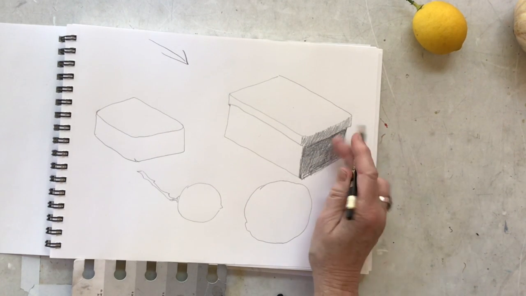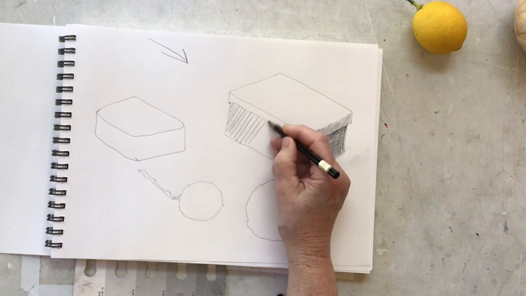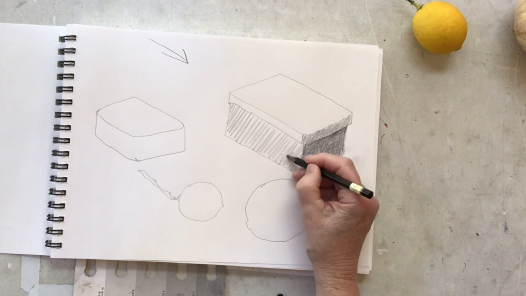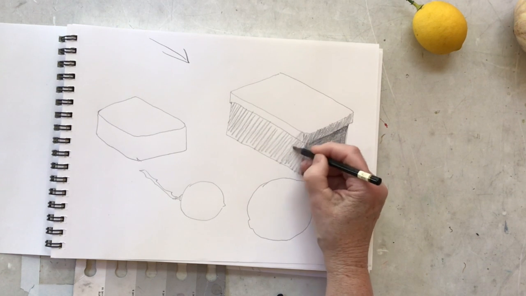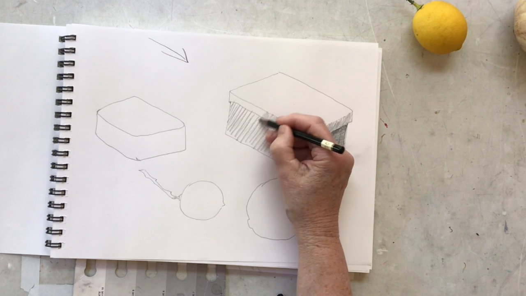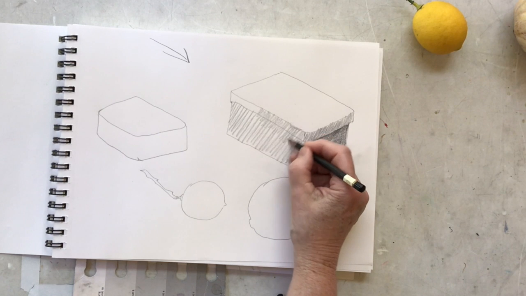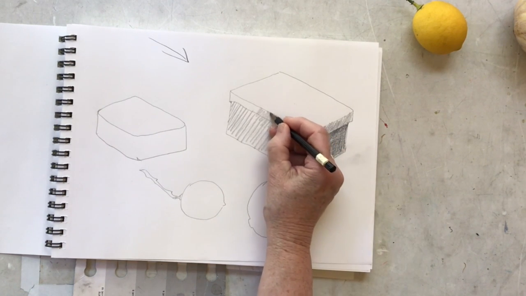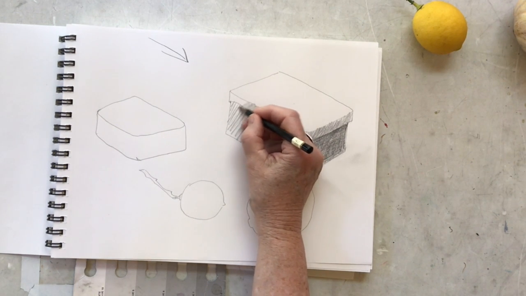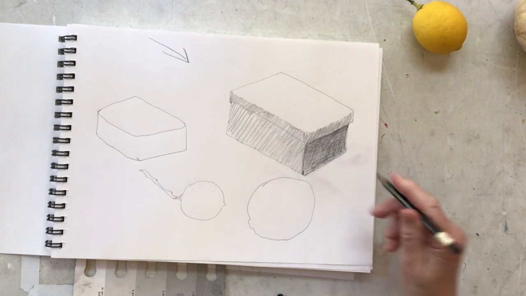Okay, so now that's the darkest side. This side is now a little bit darker than the top. And I'm also seeing a little bit of a shadow underneath of the lid. And when I'm getting to the edges of where this is going to have a hard square difference, I want to be sure that my shading comes right up tight to that point, because otherwise it's going to look uneven there. See how this looks sort of jagged?